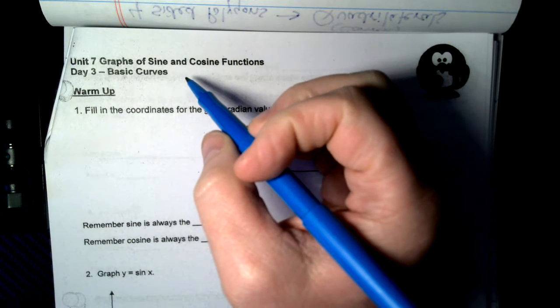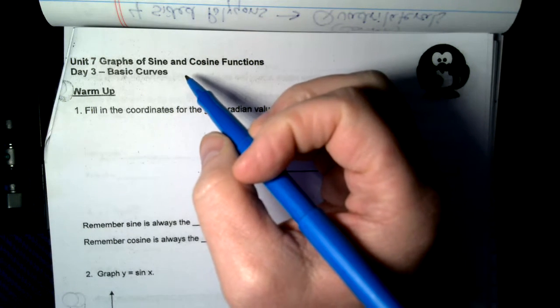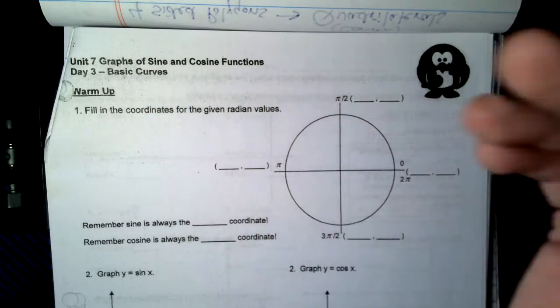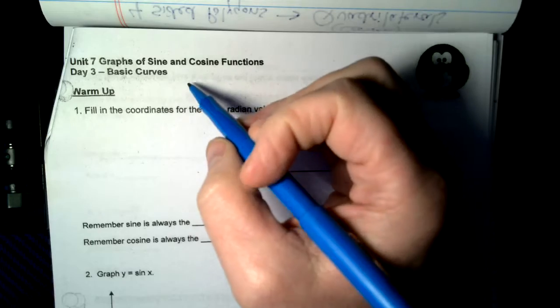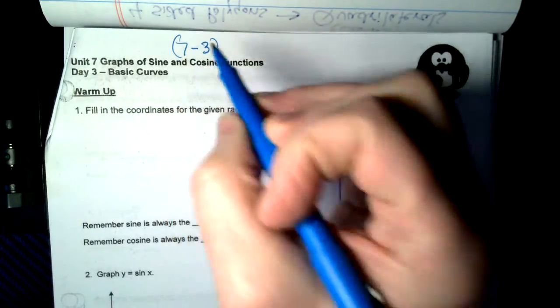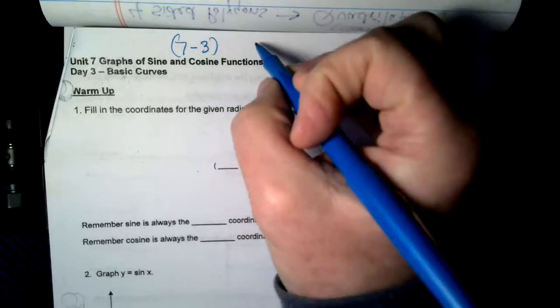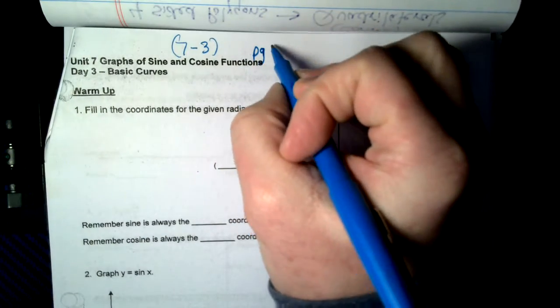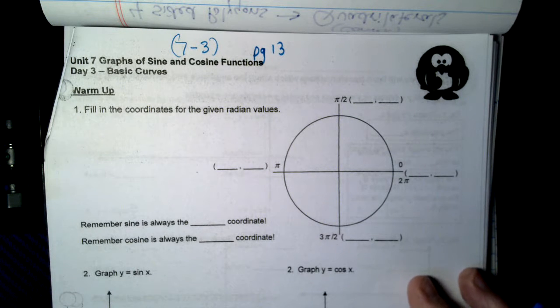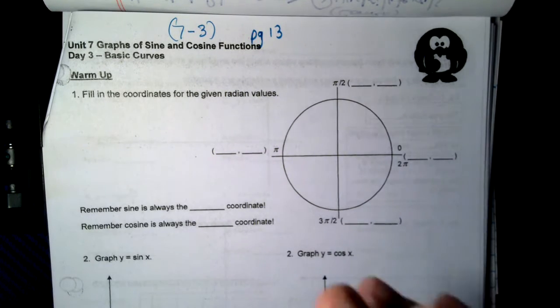Usually, one or two multiple choice questions on an SAT, ACT, or college placement exam of any type that they want to see what kind of math class you should be taking. So this is section 7-3, as I call it. It's page 13 in our note packet. Sine and cosine functions, so it ties into what we know about the unit circle.